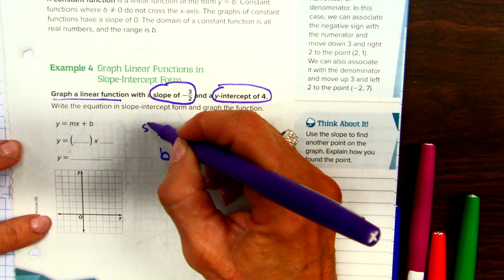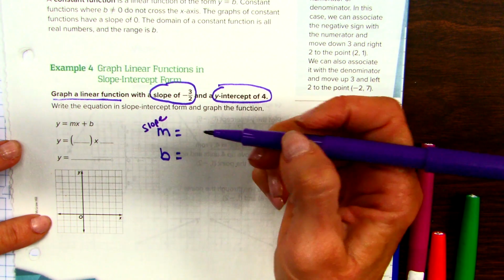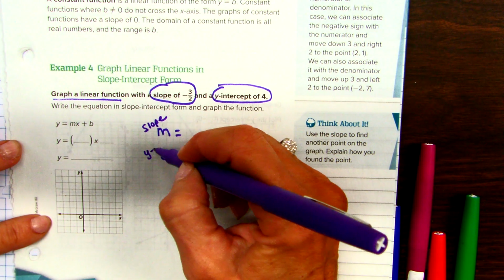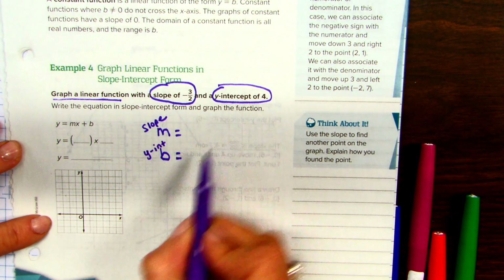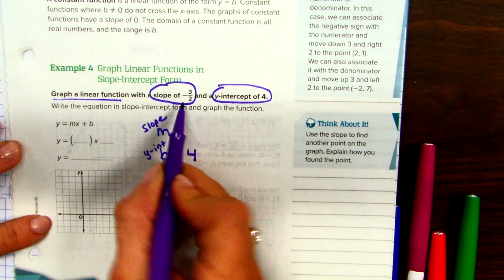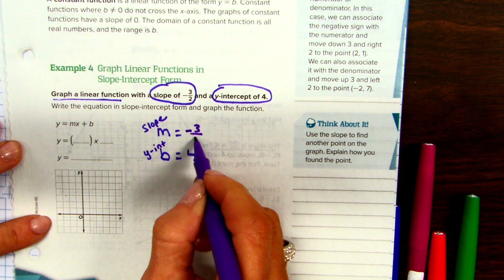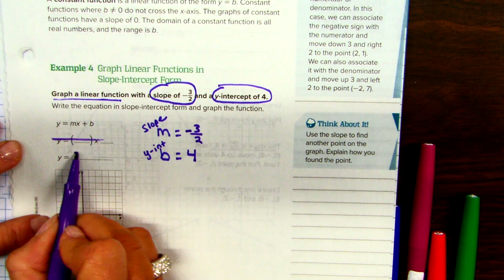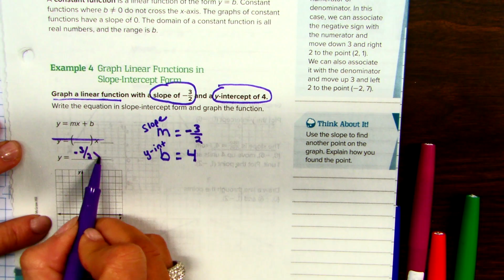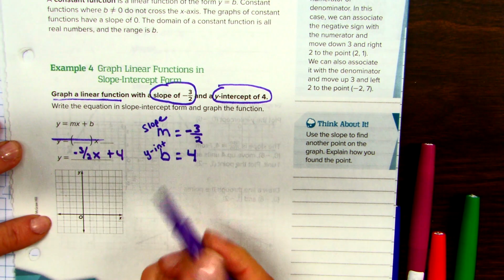So M is slope. We have to know this, okay? And B is your y-intercept. Got to know it, right? So B is 4. Slope is -3/2. So let's just put it in slope-intercept form. Y equals -3/2 x plus 4.